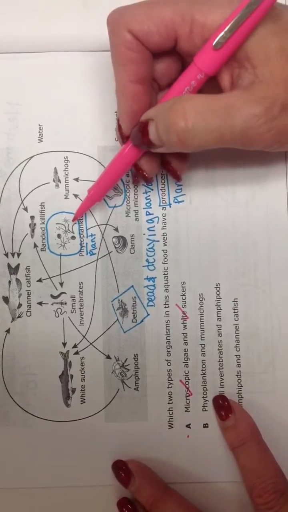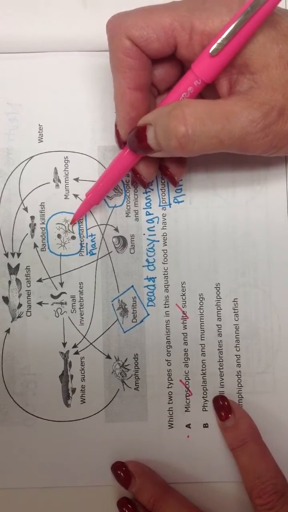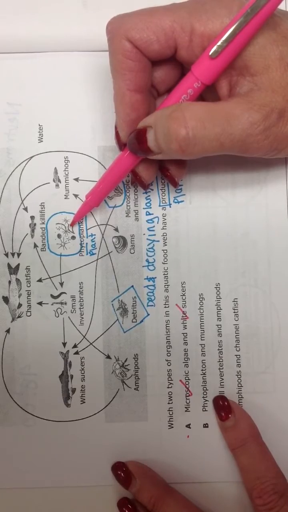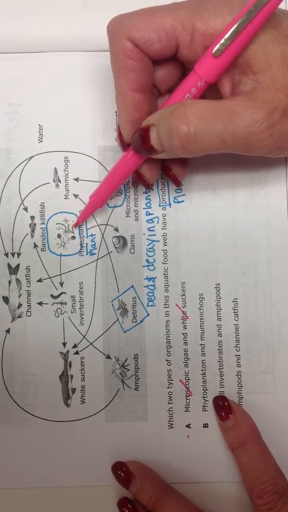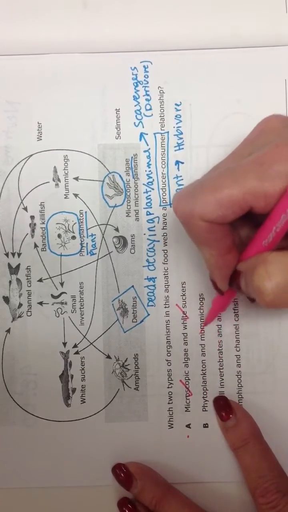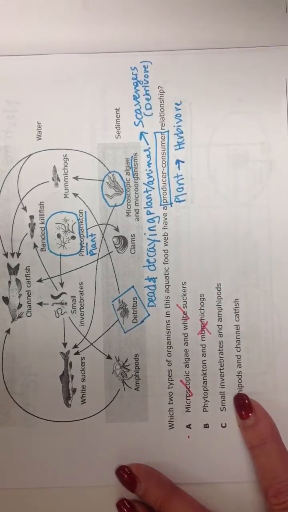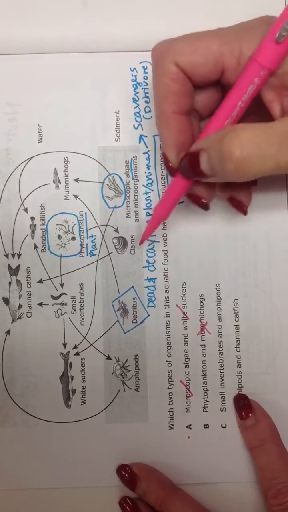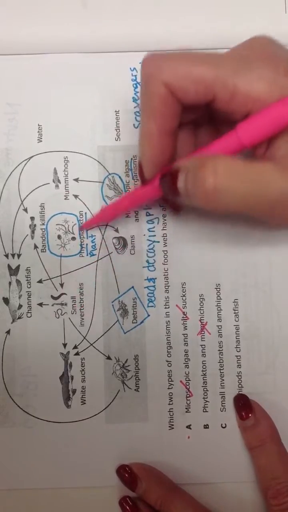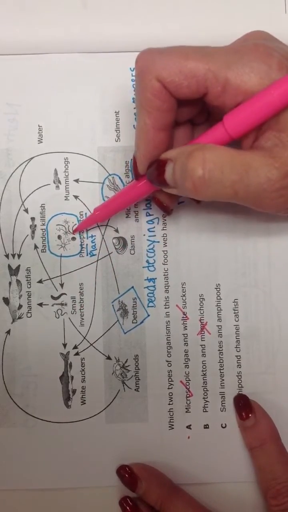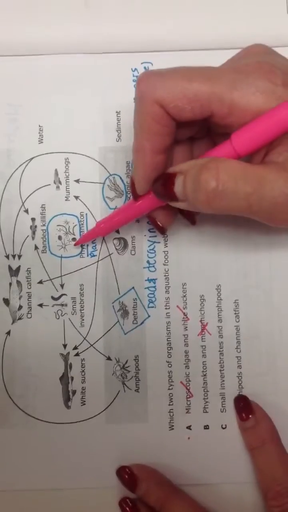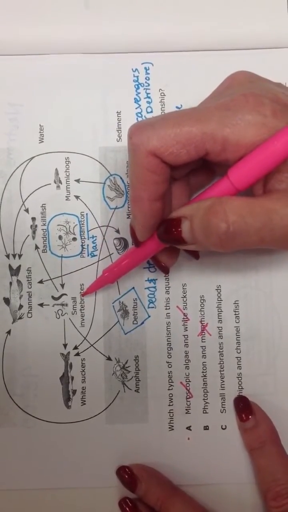Phytoplankton and mummichogs. Well, phytoplankton is not consumed by mummichogs. So mummichog does not qualify. Small invertebrates and amphipods. Well, small invertebrates eat phytoplankton, so this too could not be an option.